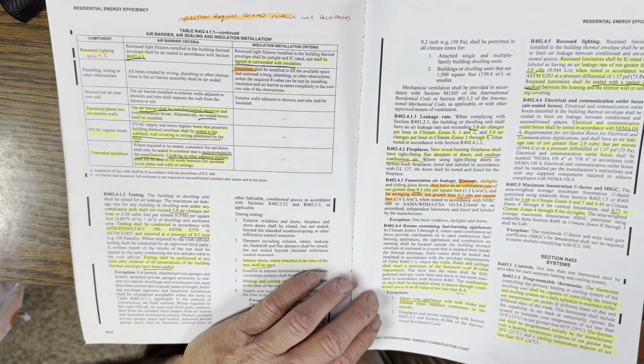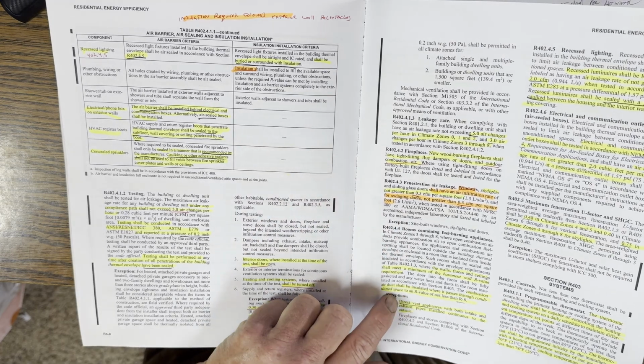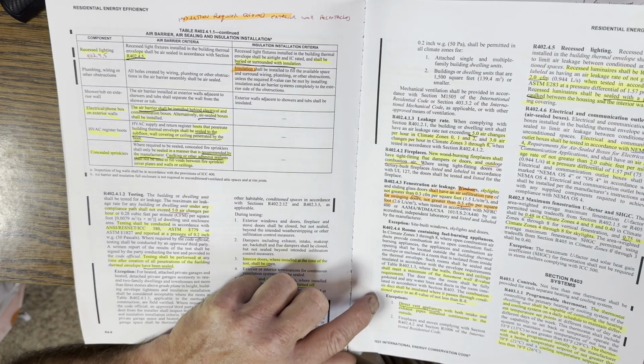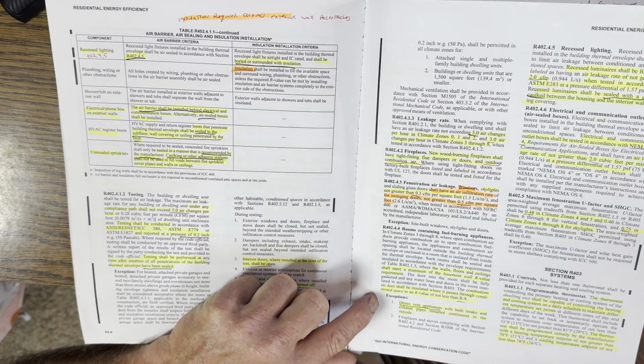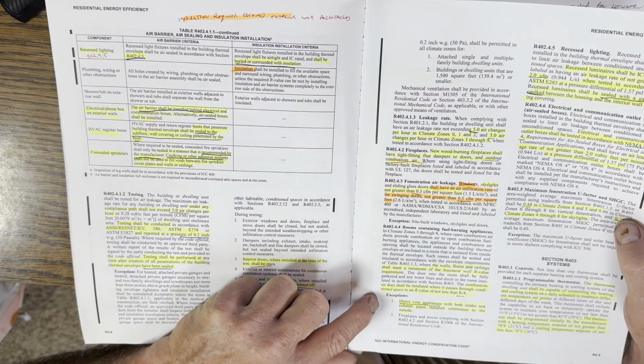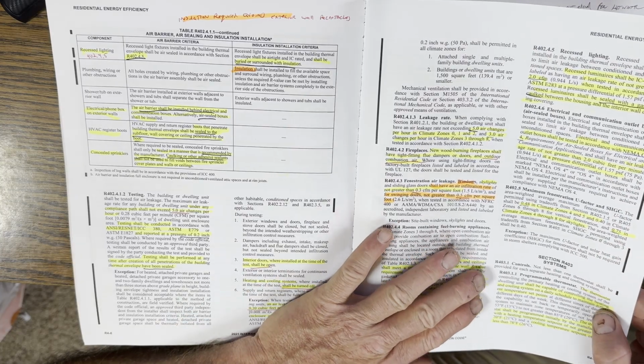Here, rooms containing, no, that wasn't fuel burning. Basically, there was a separate question. The answer was R8. It's not this one. I'll find it when we get there. Okay, just bear with me. Sorry for the pause. I'm just trying to think.